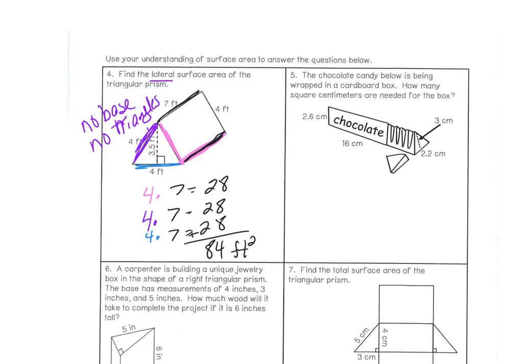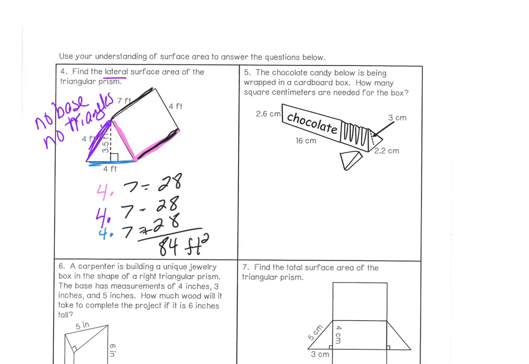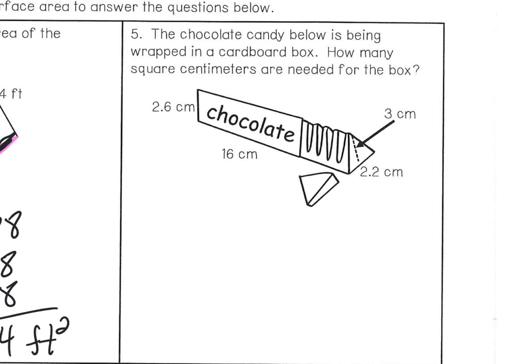So we're going to find how much cardboard is there. And it says we're looking for how many square centimeters is needed for the box. That means we're going to wrap it around and do the triangles in the end. We're putting a box around the chocolate. So what you're going to do here is start with the triangles. I'm going to start with this guy right here and just the triangle itself, which is 1/2 times base times height. But remember, there are 2 of those triangles. The base of that triangle here is 2.2 and the height is 3.